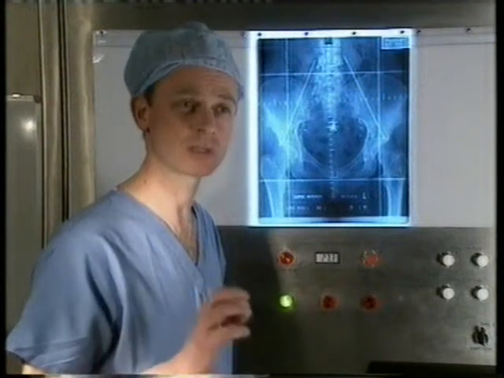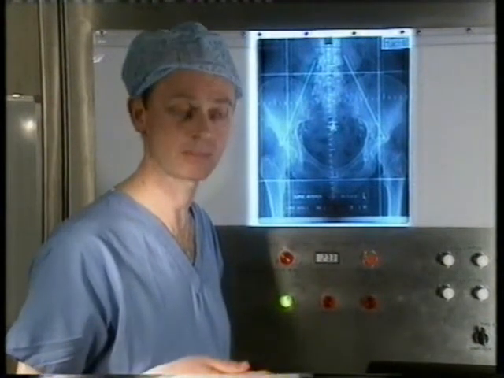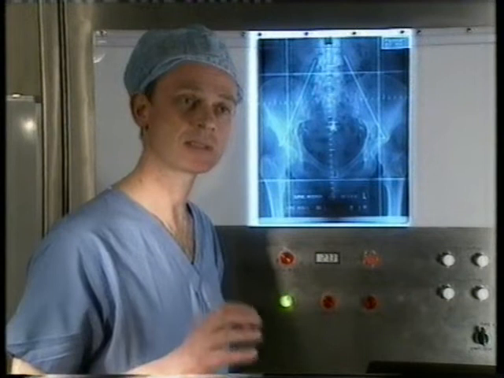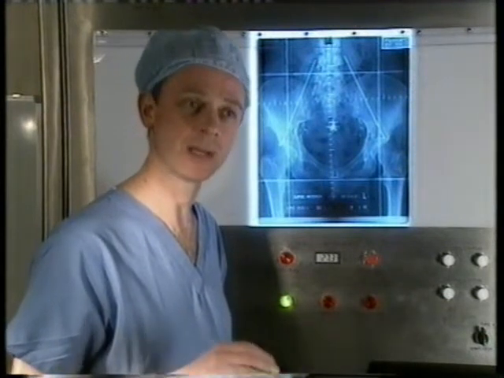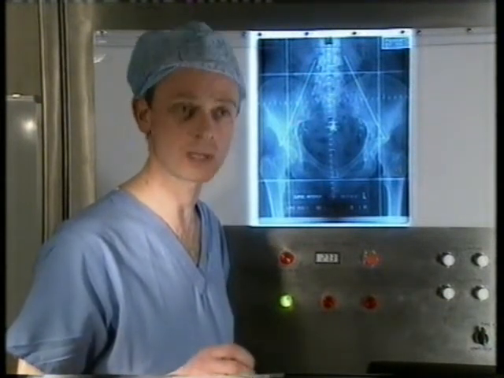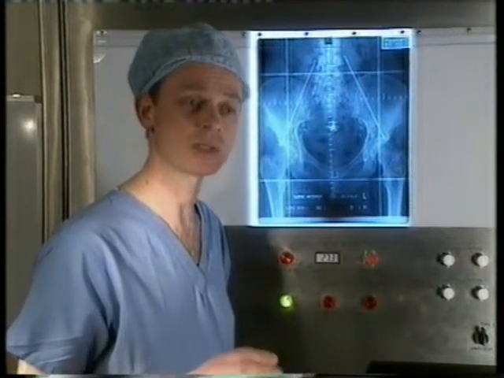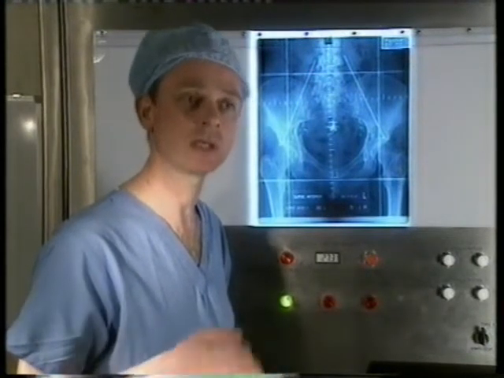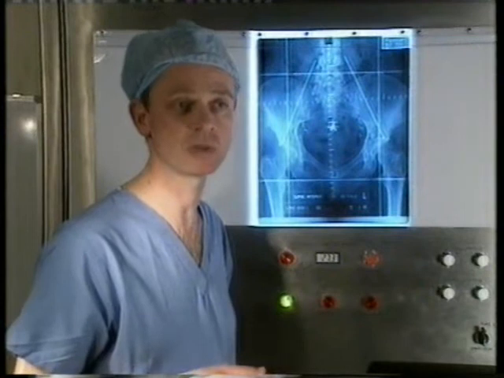Radiotherapy damages all cells. It damages the nucleus of the cells and stops them dividing. But it damages cancer cells in a way that they cannot repair, whilst normal cells are able to repair the damage. So that over a period of time, you can kill off the cancer cells whilst leaving the normal cells healthy.